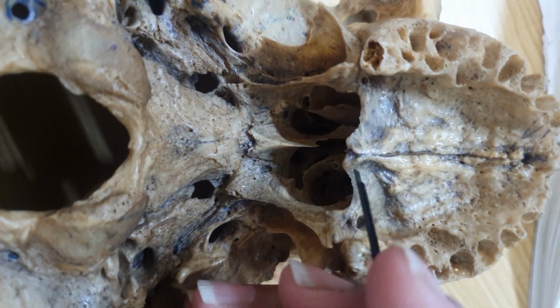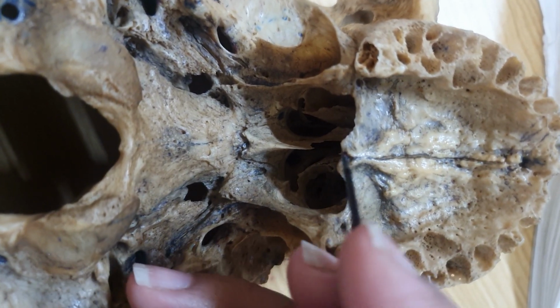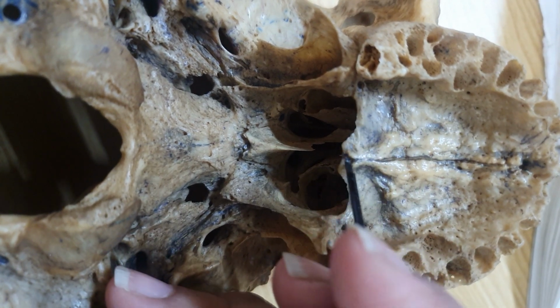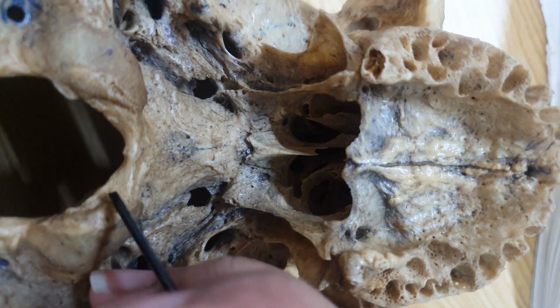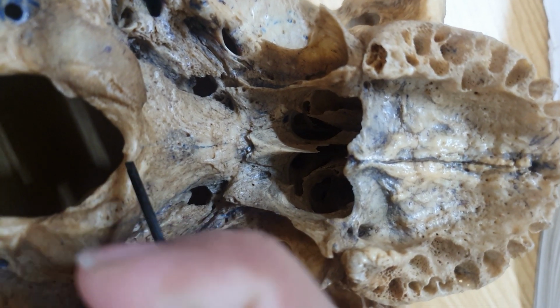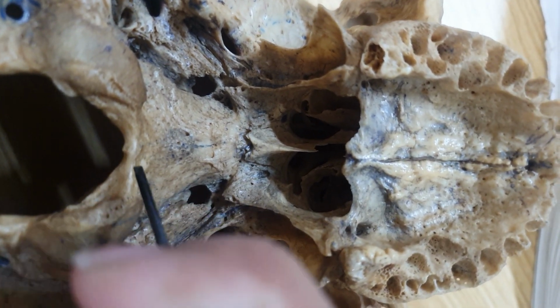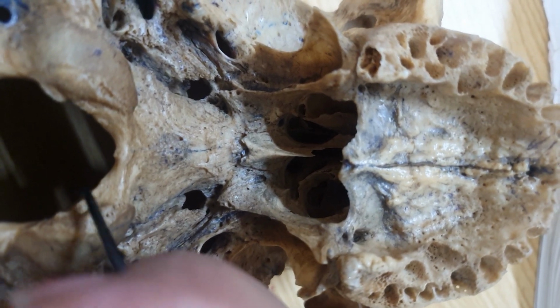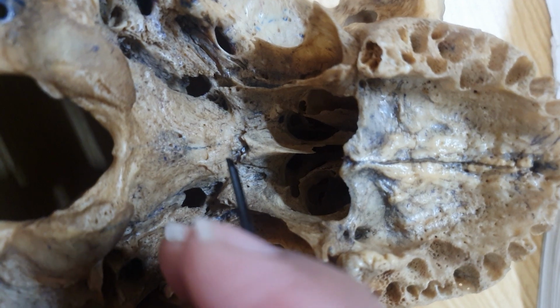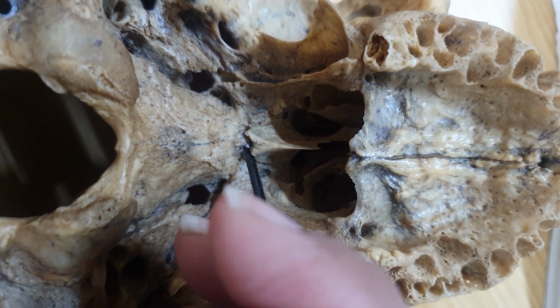In this video, we are talking about the middle part of the Norma Basalis. The middle part extends from the posterior border of the hard palate, and it ends at the transverse line passing through the anterior margin of the foramen magnum. So first of all, we are talking about the median area.